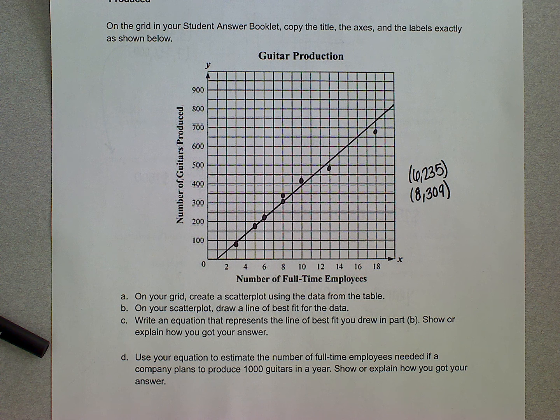God, I cannot keep track here. (8, 336), I'll put that kind of above that. (10, 4), (12, ), (13, ), (4, 94), okay. And then (18, 692).